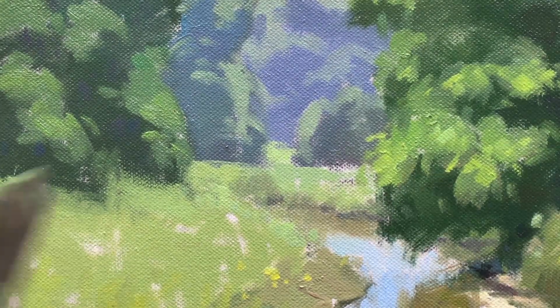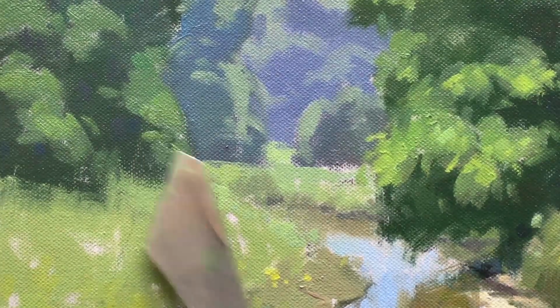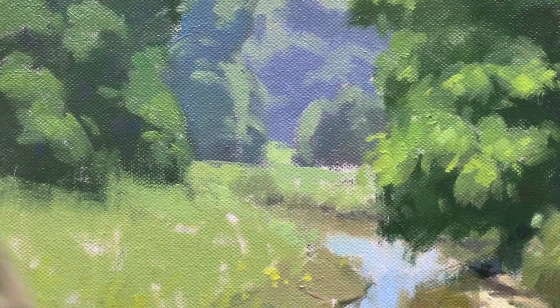Temperature accents can add life to a painting. I sometimes use a palette knife to soften edges instead of a brush. The palette knife will fold the paint together instead of blend it.